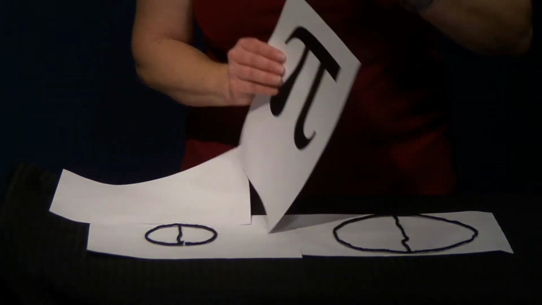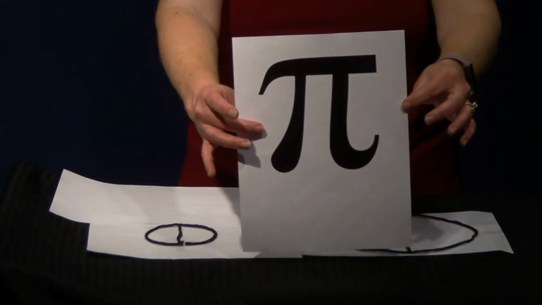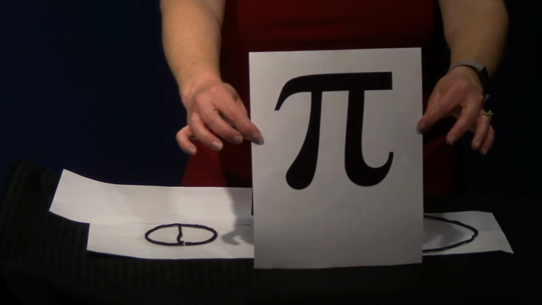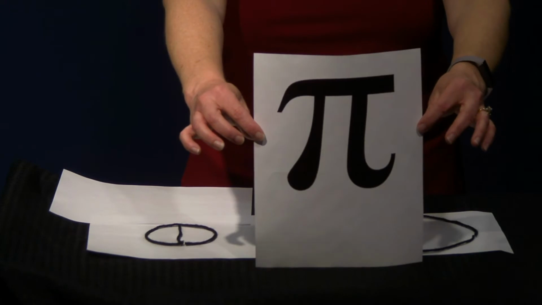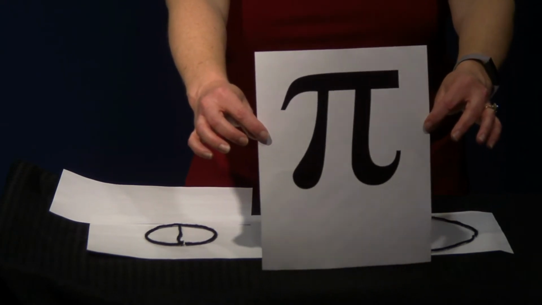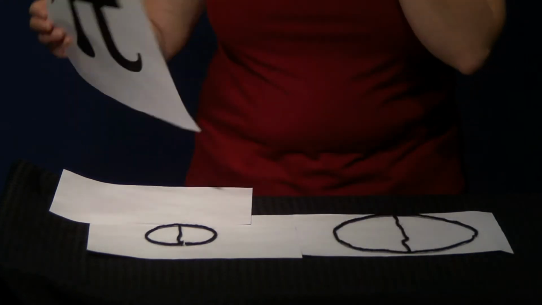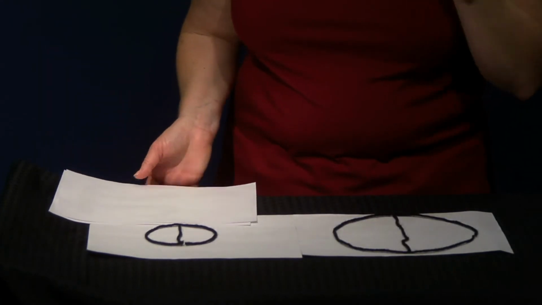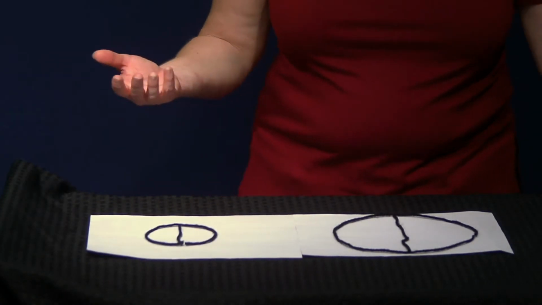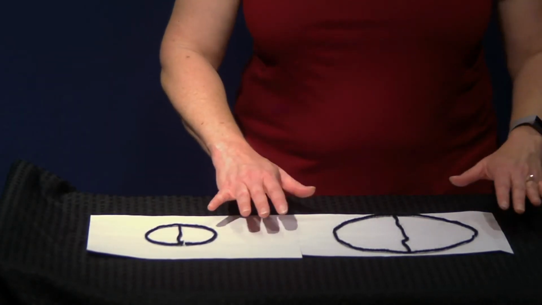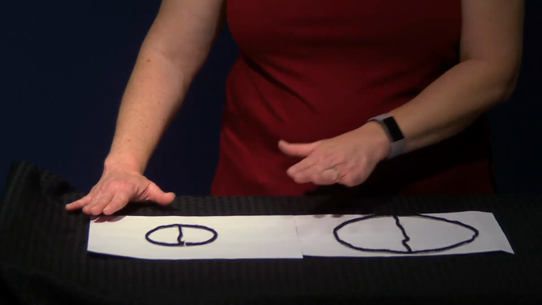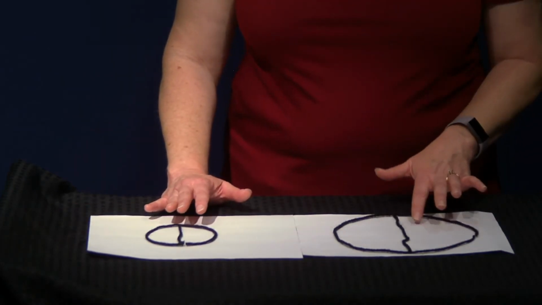Now, the mathematical symbol for pi is this. This is the Greek letter pi, which is a way lots of scientists and mathematicians represent the number 3.14 in their mathematical equations. So we're going to show a little bit here about what the relationship of pi means. I have two different size circles here, a large circle and a small circle. And in each one of these circles I have the diameter.